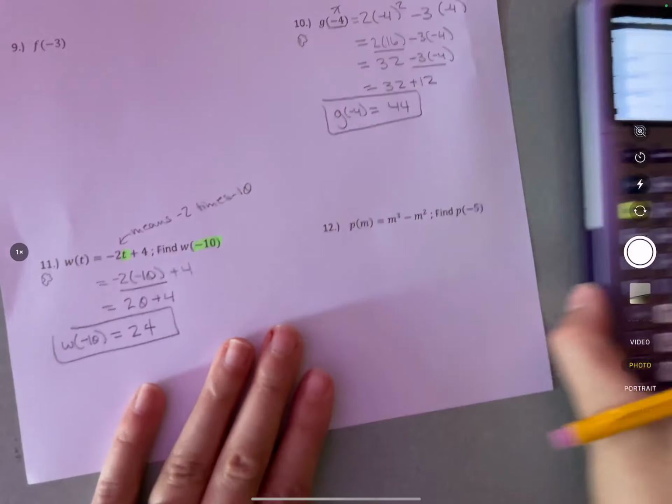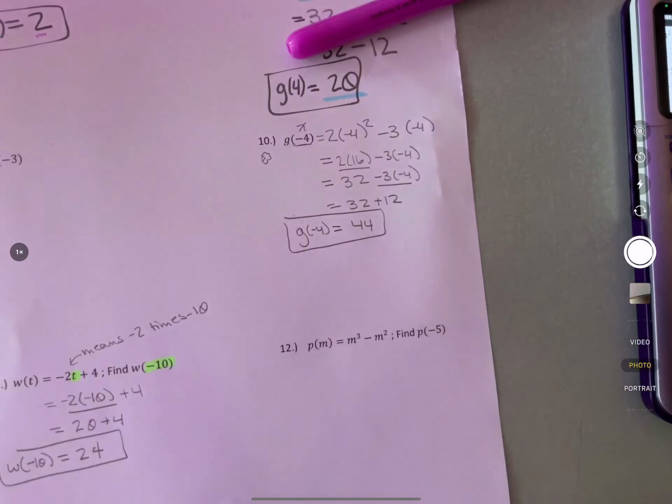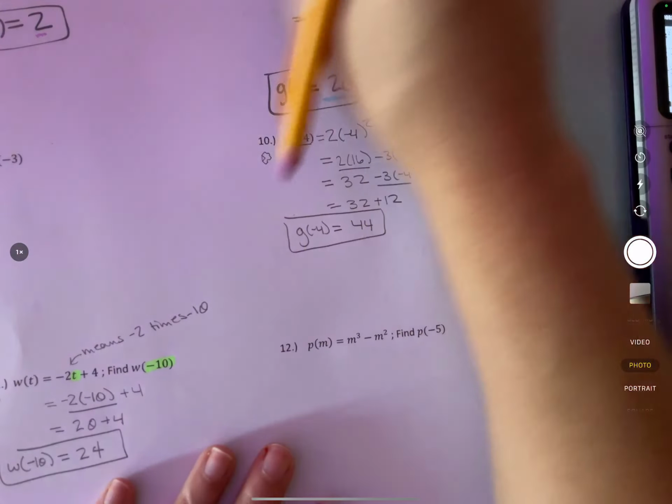Okay? All right, if you understand what's happening, do your exit ticket and then get started on your homework. If you need a couple more examples, we will go through these last few together.